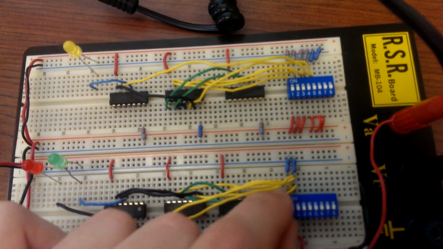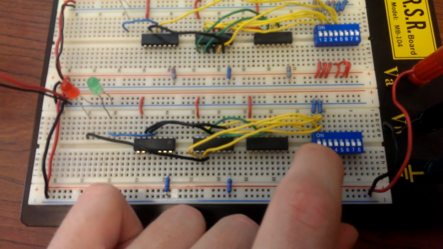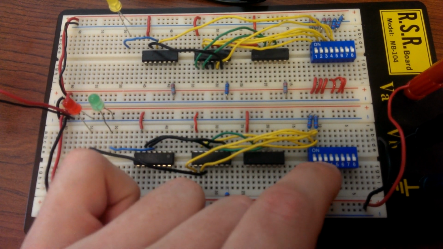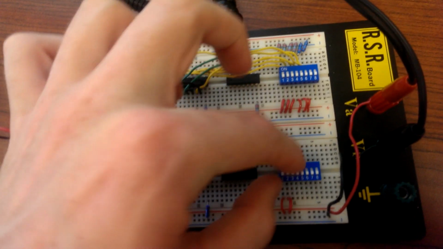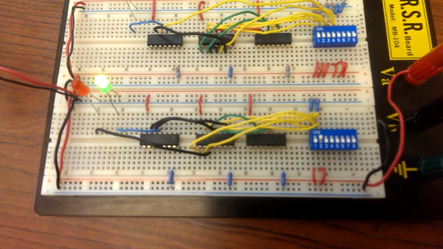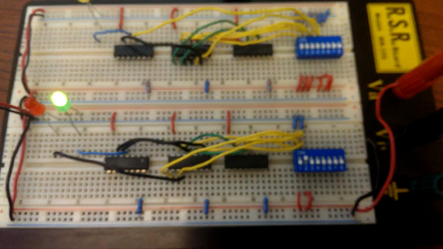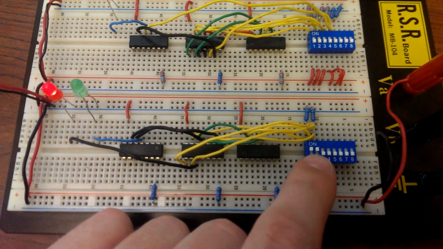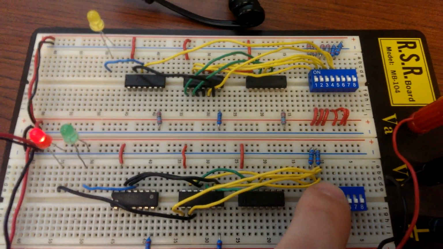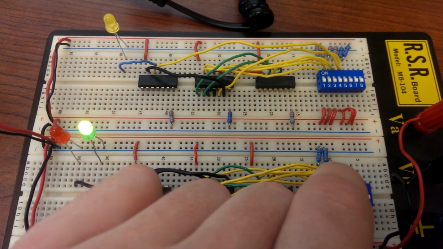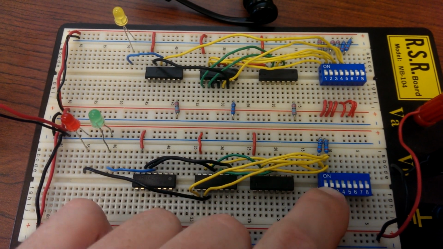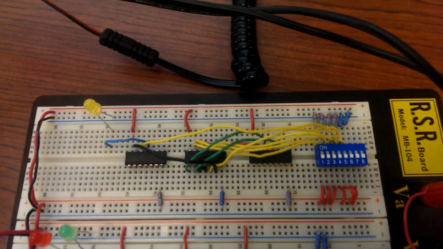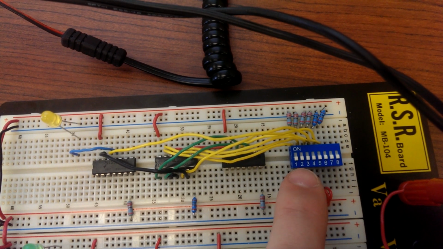So here, if 1 is on, you can see that light comes on. If just 2 is on, you can see that it's on. But if I turn both on, carry is now 1 and sum is 0. I can go up here, and I can make it just flicker back and forth. Anyways, now this one is the security system.